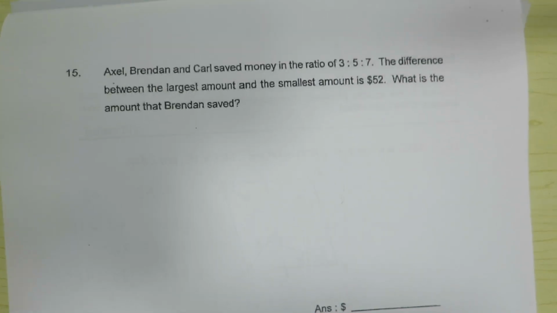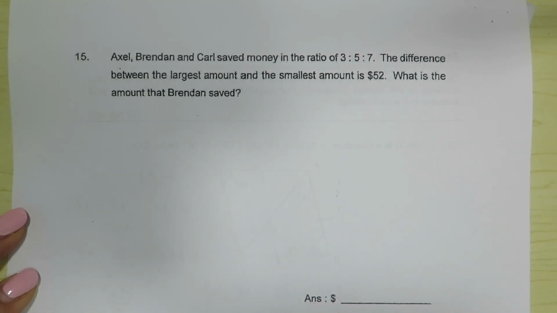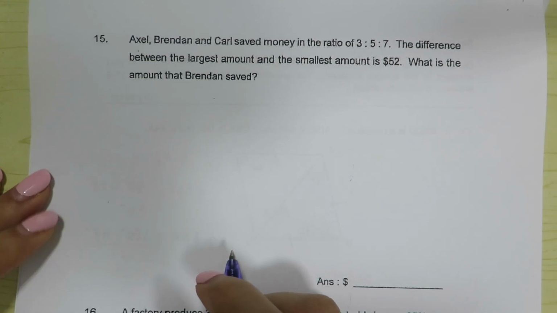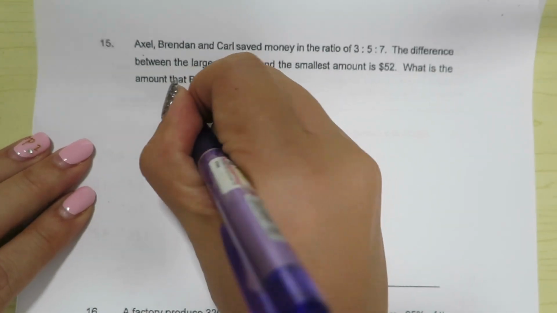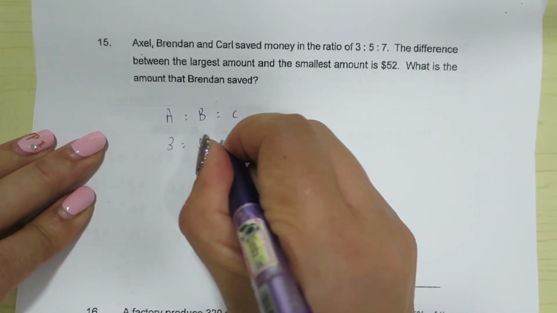Question 15. Axel, Brandon, Carl saved money in the ratio 3:5:7. Now, I always like to write down the information. So let's write it down. A is to B is to C in the ratio 3:5:7.